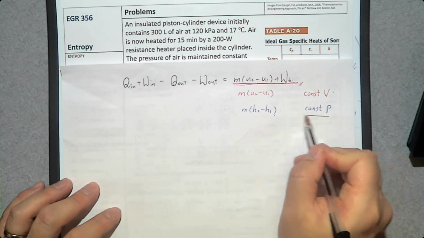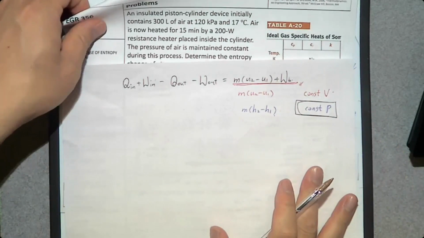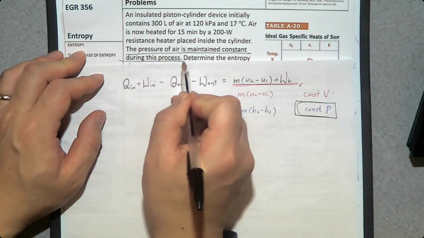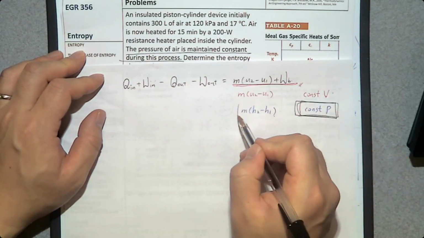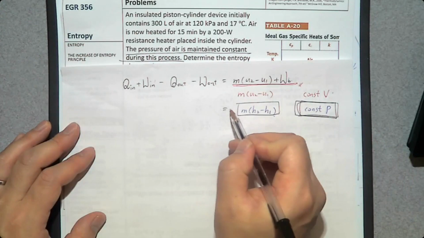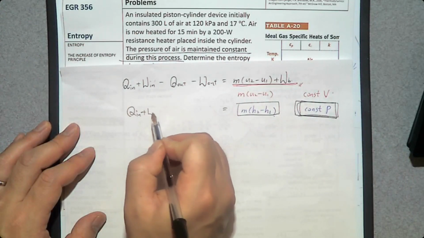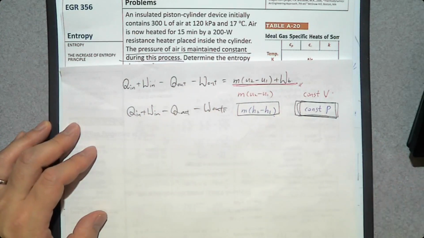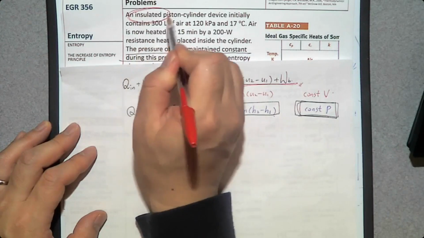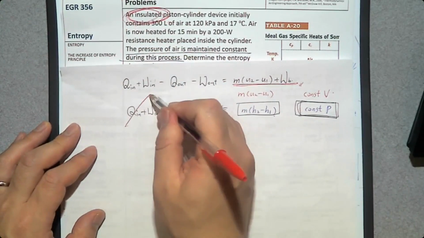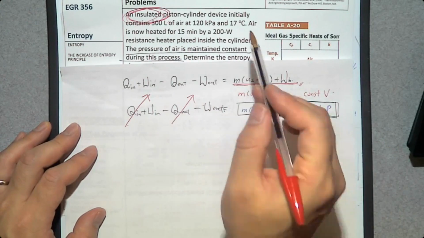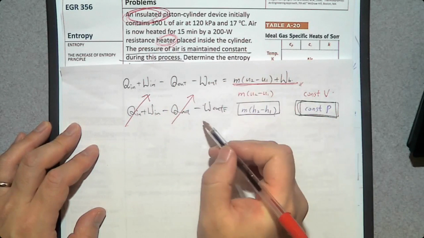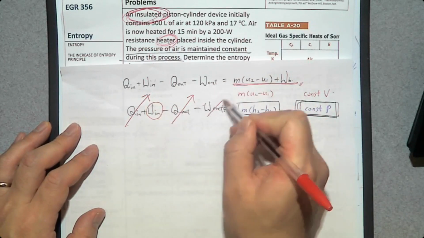And we have a constant pressure process. The pressure of air is maintained constant during this process. So we have a constant pressure process, so this is the right-hand side. The left-hand side is Q in plus W in minus Q out minus W out. And it says an insulated piston cylinder device, so you can neglect Q in, Q out, and there is a resistance heater providing energy to the system. So we have a W in. We don't have W out.